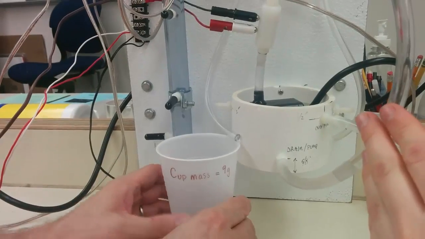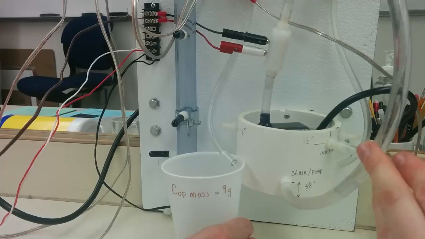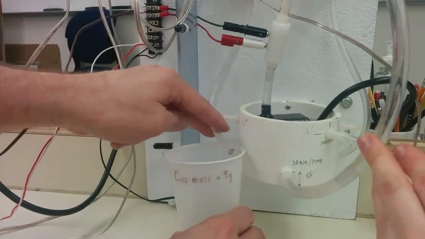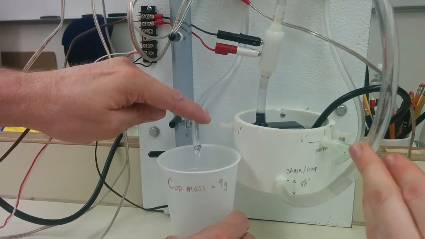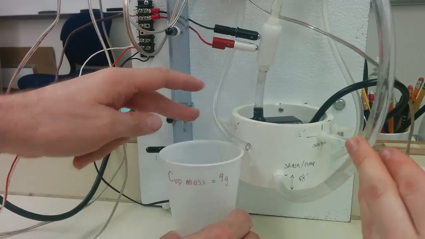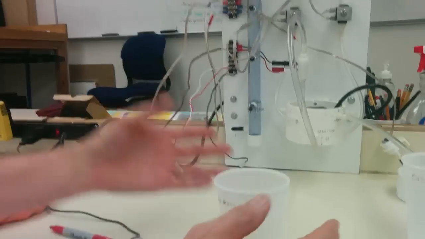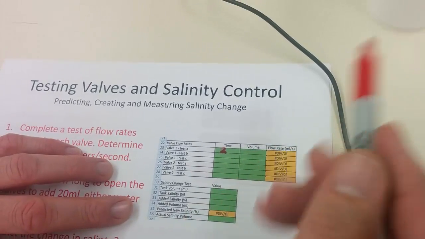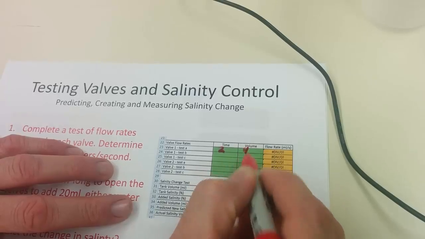We're starting with an empty cup. In this case, the mass of the cup is 9 grams. We'll cycle the 2-second delay on the valve and capture the water. All right, so from this sample, we'll go weigh this mass, and I suspect it's going to be a few grams. So on the data sheet, we'll do a 2-second test, and if we subtract the mass of the cup, I suspect it's going to be about 4 grams.